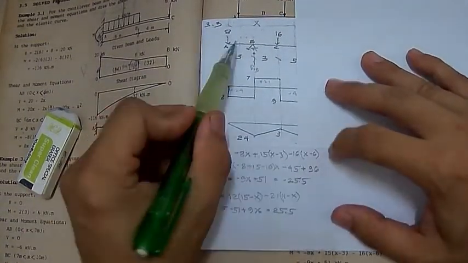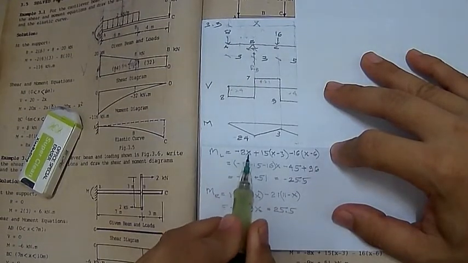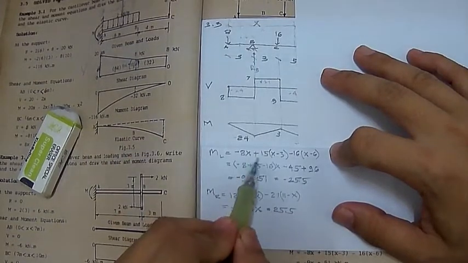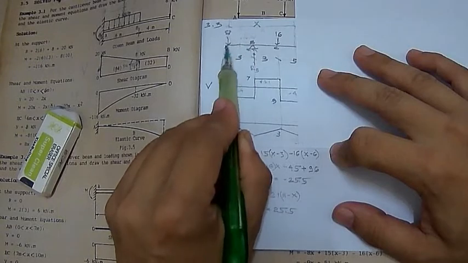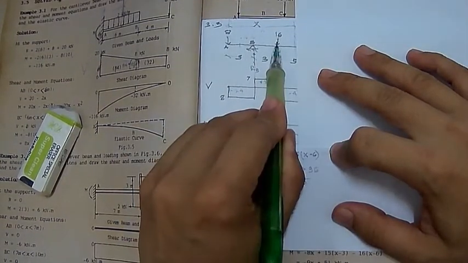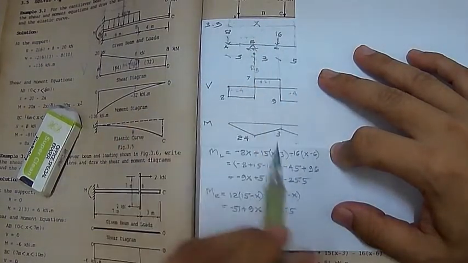So, that is negative 8 times x dahil counterclockwise. Plus 15, yan yung reaction, times the lever arm na x minus 3, okay? Minus 16 dahil it will give you a counterclockwise.